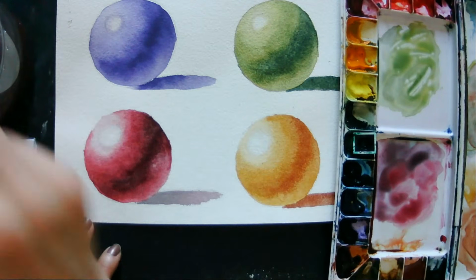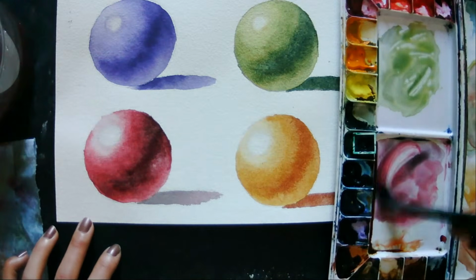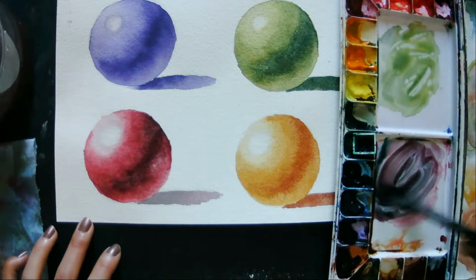Lifting up some color off the reflected light and going in to push the core shadow one last time.